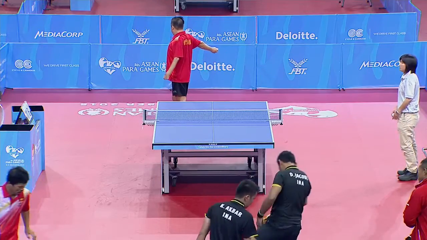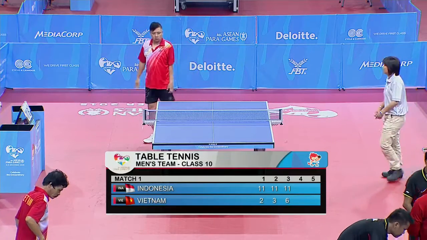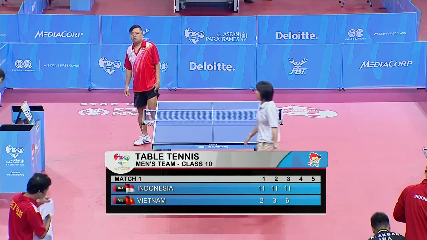Komet Akbar has seen his team in a very good position. 2, 3 and 6 in the match.